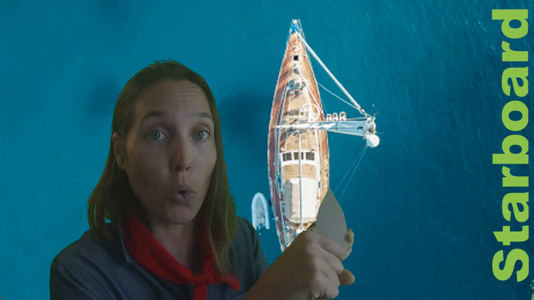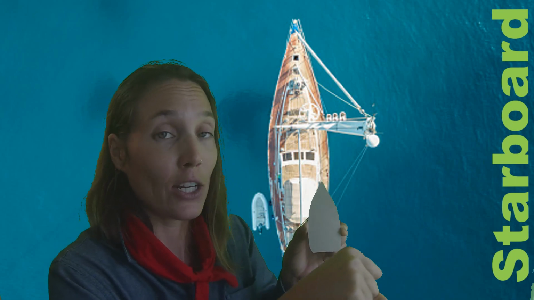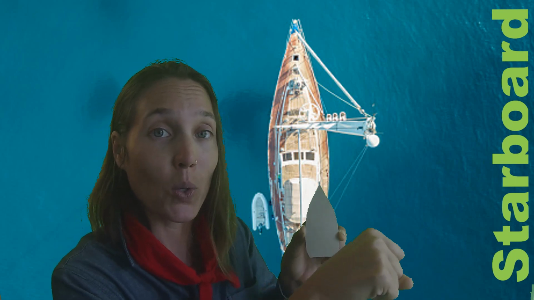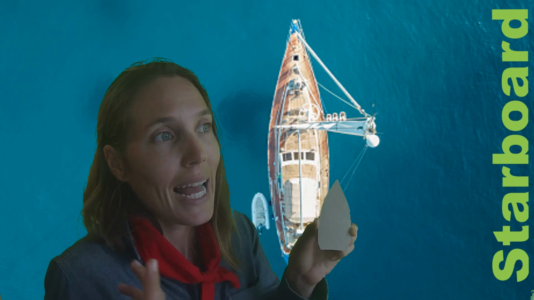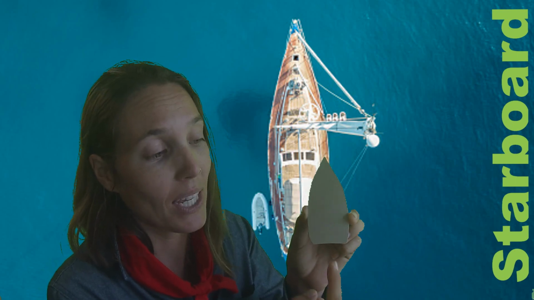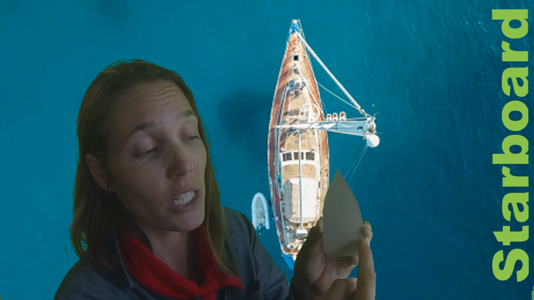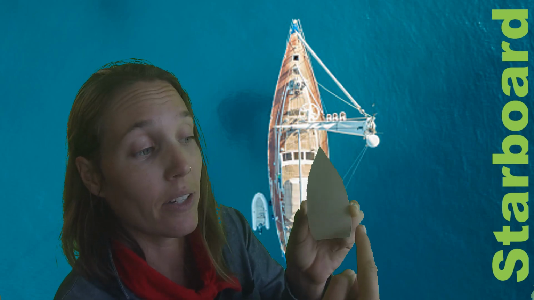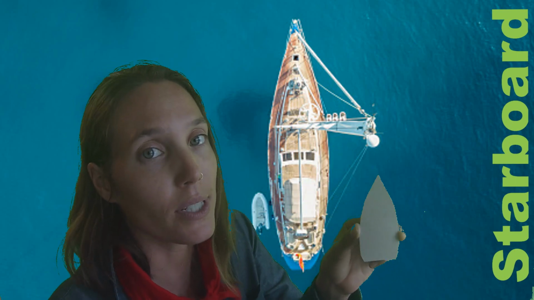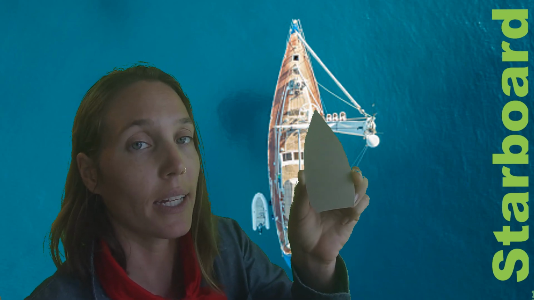Someone had the job of holding on to it, and they would move it and control steering the boat. After time, when they invented the rudder in the middle of the boat, they just turned the steering board side of the boat into the starboard side of the boat. So the right side is the starboard side.